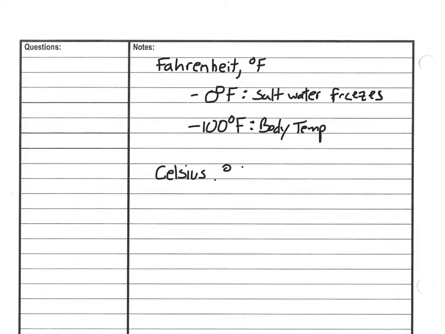Celsius also has the degree symbol, and it's a C for Celsius. And it was invented by a guy whose name was Celsius. Surprise, surprise. But he picked a different set of things to measure for his 0 and his 100. He said 0 would be where fresh water freezes, which is 32 in Fahrenheit.